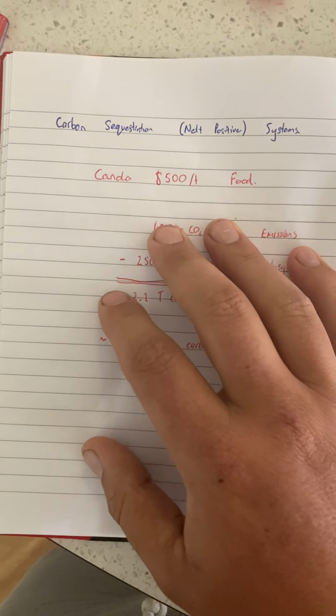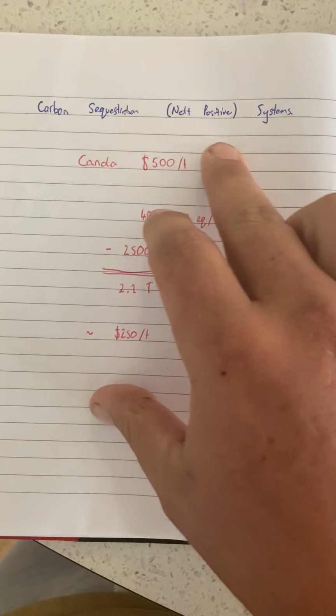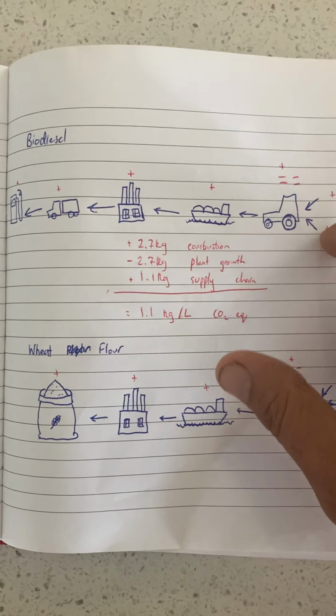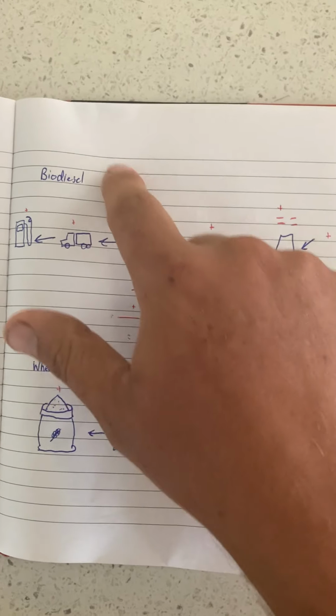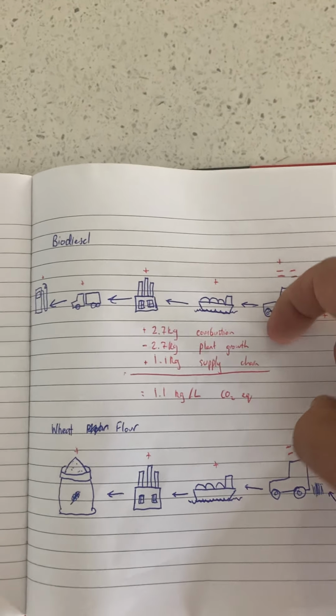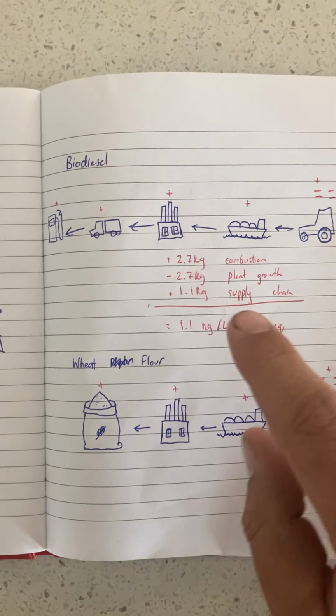Let's look hypothetically at some carbon sequestration or net positive systems. I've used positive here to represent points at which we have emissions into the atmosphere, and negative as in we're taking carbon dioxide from the atmosphere.